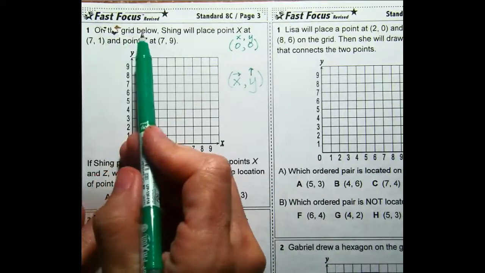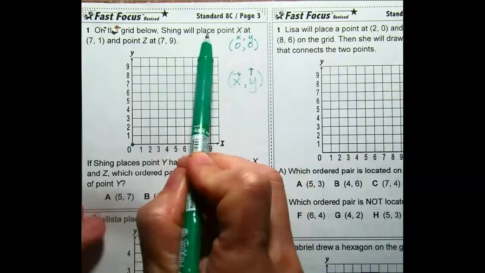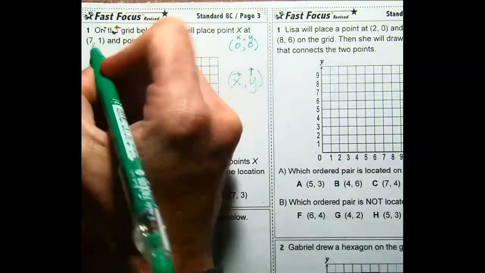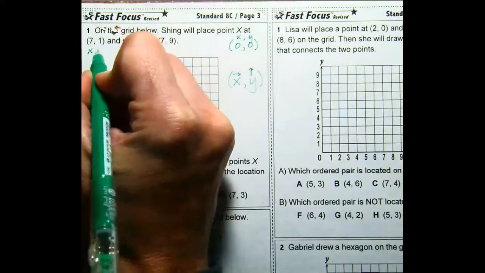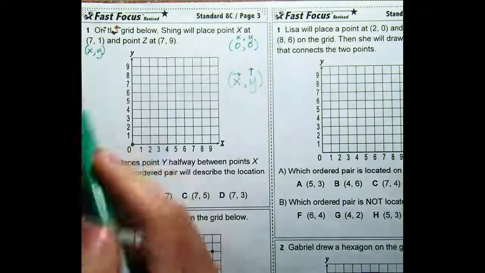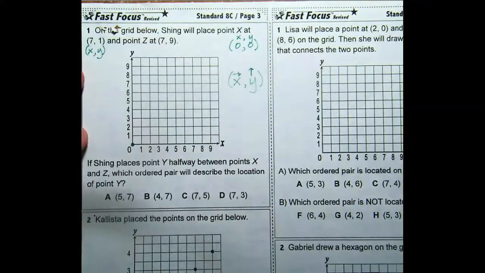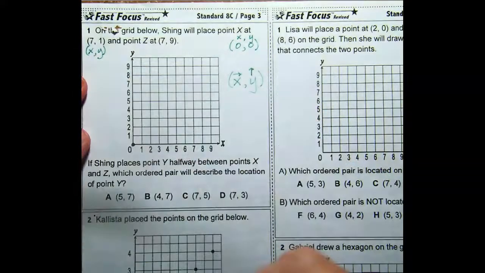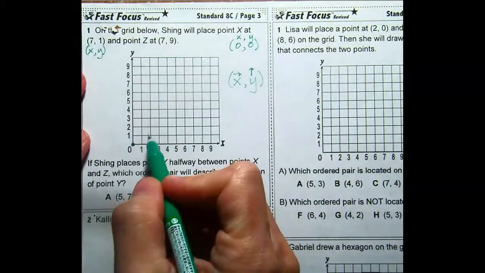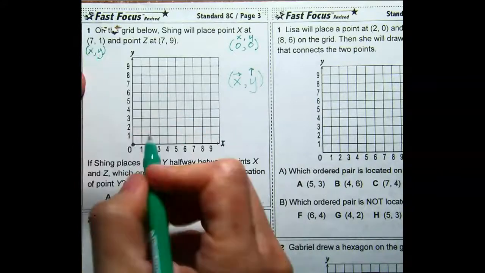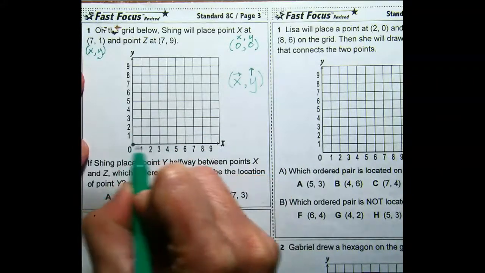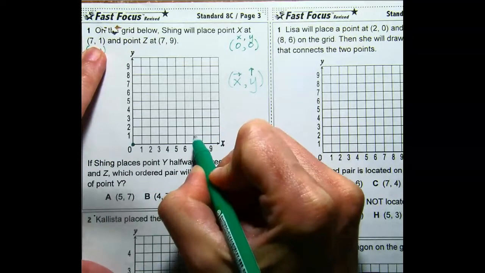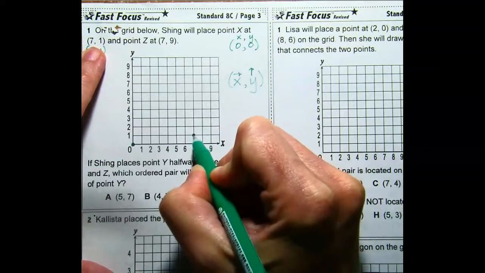It says on the grid below, Shing will place point X at 7, 1. Okay, so remember, this is an ordered pair. We're always going to go over X and then up Y. So again, in junior high, it could be over and then down. Okay, so let's check this out. We're going to go over 7 along the X-axis. Go over 7, and then we're going to go up 1. All right, so we're going to place our point.